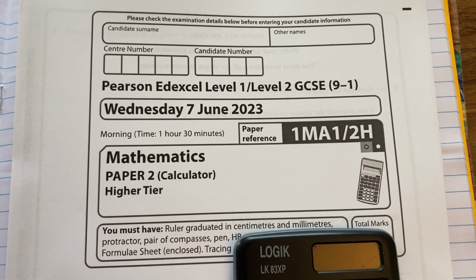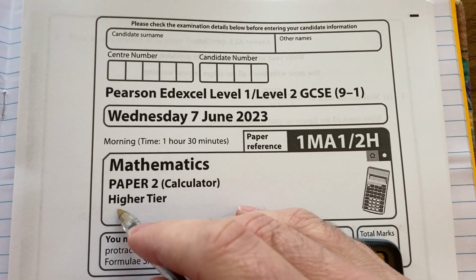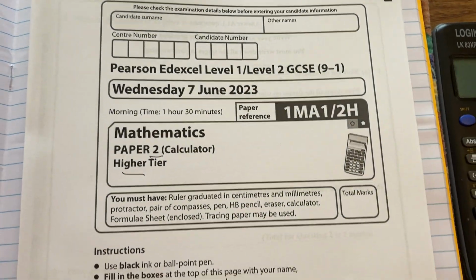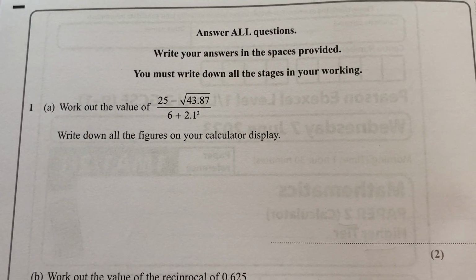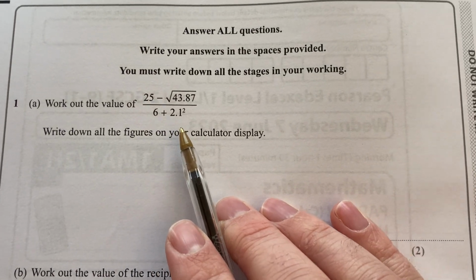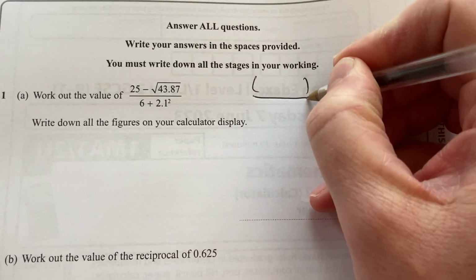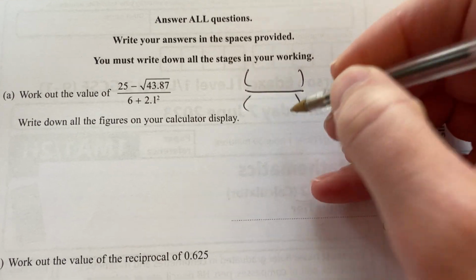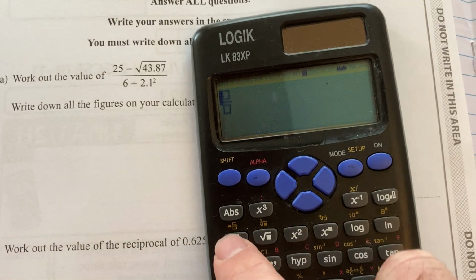We're doing some more Maths GCSE preparation videos, and this one we're looking back at the June 2023 Higher Paper 2. Okay, so this is a calculator paper. I'm going to start with question 1, and it says work out the value of 25 minus root 43.87 over 6 plus 2.1 squared. Now, I used to answer these questions by putting a bracket and doing the top, and then dividing by the denominator's answer and doing that separately. But the calculators now should have a function where they can do all of that in one step.